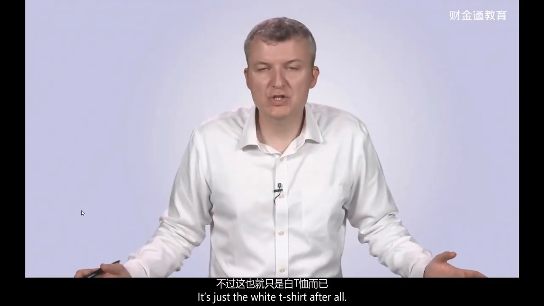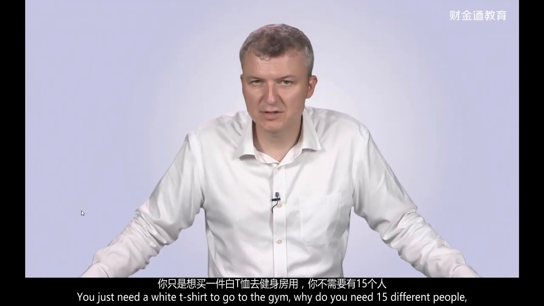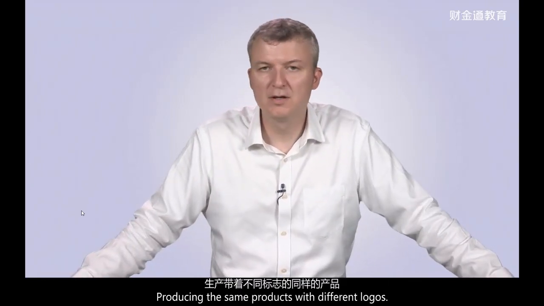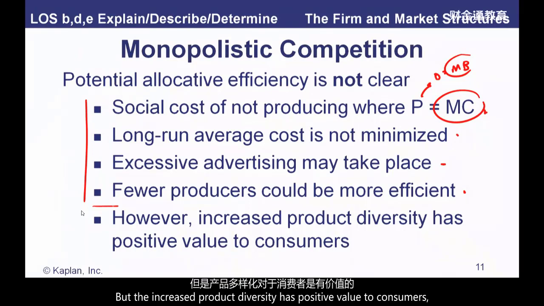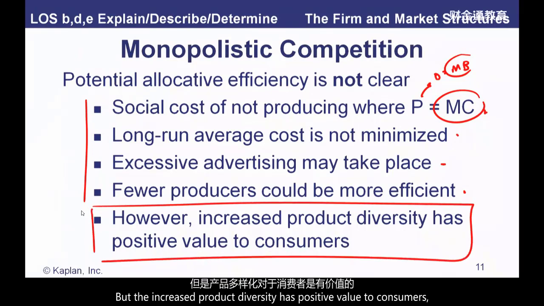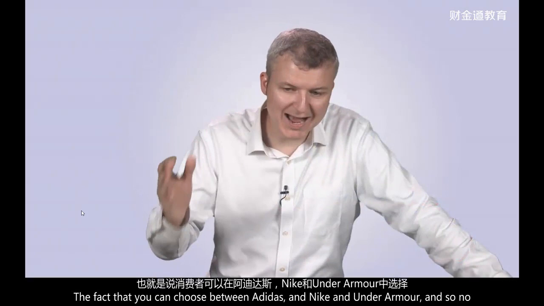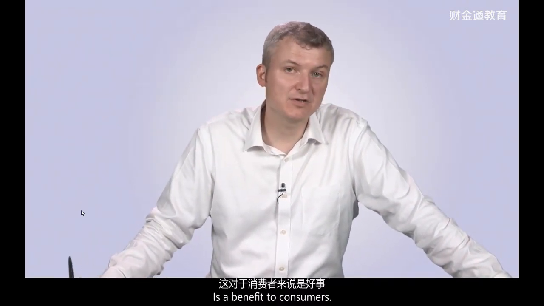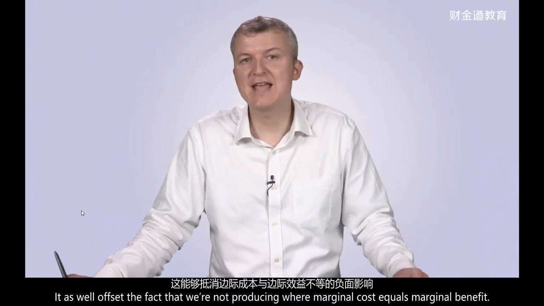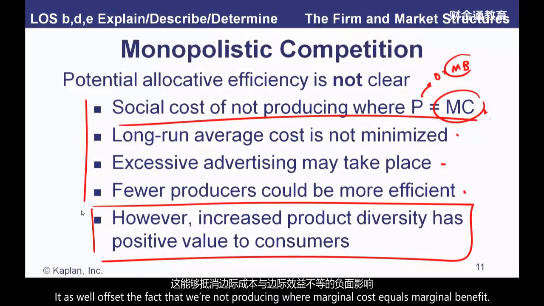This is just a white t-shirt after all. You just need a white t-shirt to go to the gym. Why do you need 15 different people producing the same product with different logos? All of that suggests, look, this is not efficient, but the increased product diversity has positive value to consumers. The fact that you can choose between Adidas and Nike and Under Armour and so on is a benefit to consumers. It's whether that offsets the fact that we're not producing where marginal cost equals marginal benefit.